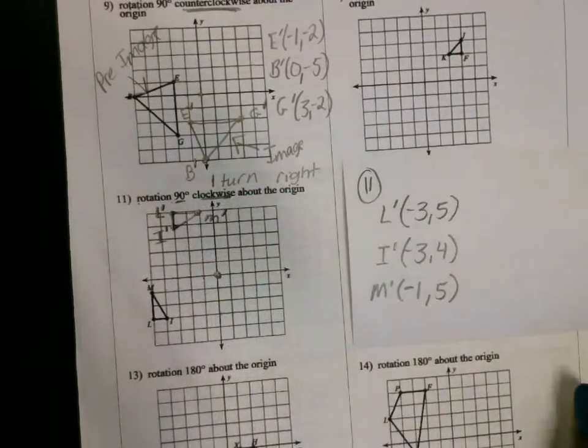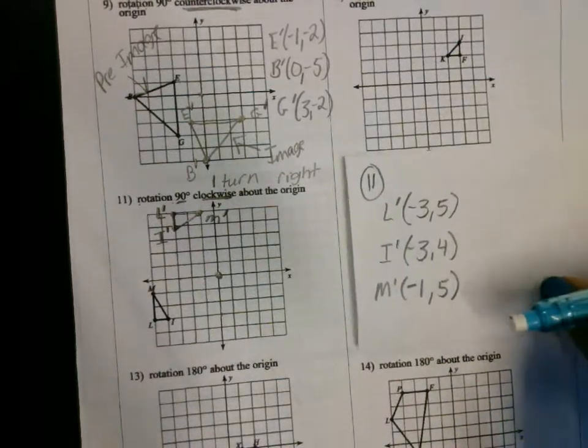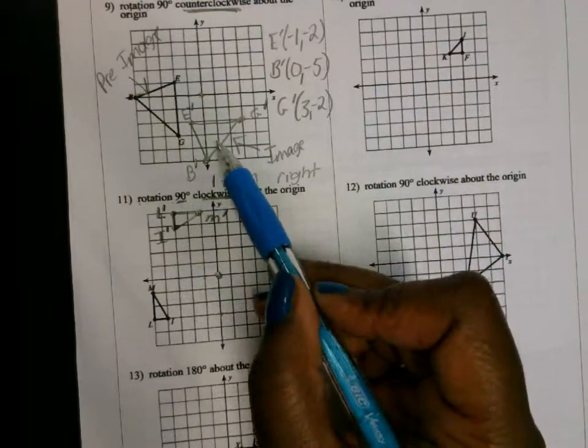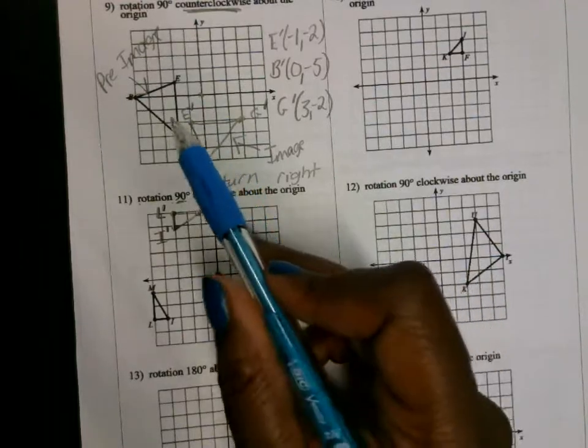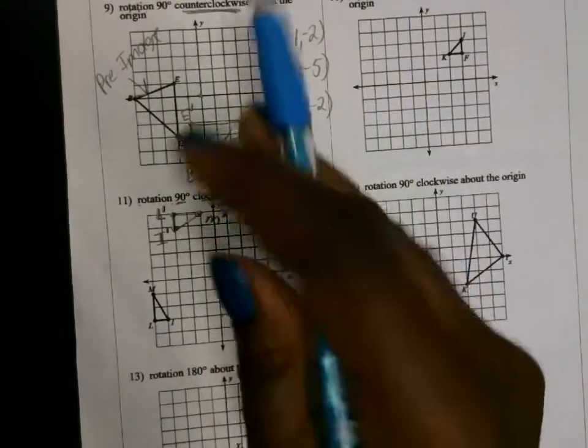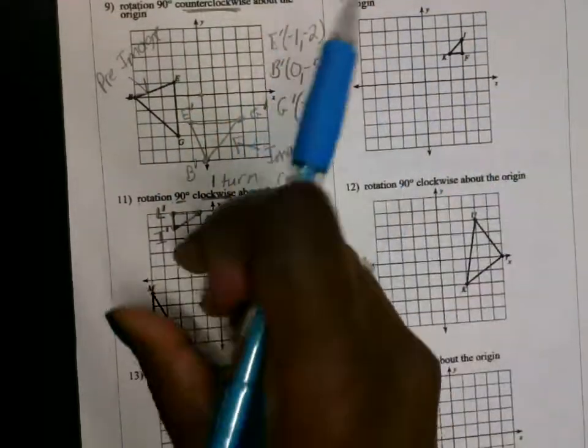All right? And that's my new location for the triangle. You see how these triangles don't change in size or shape. They just turn. So they're still congruent. They're still the same shape and size. All you're doing is just turning it, okay?